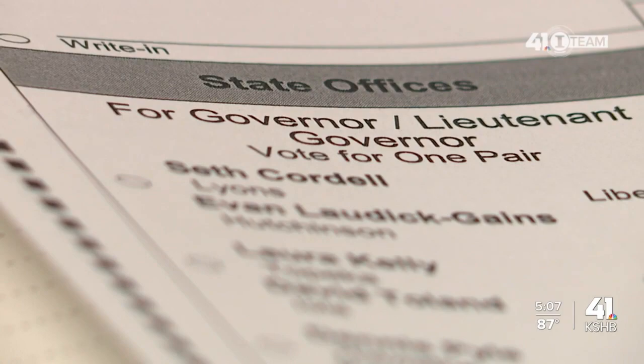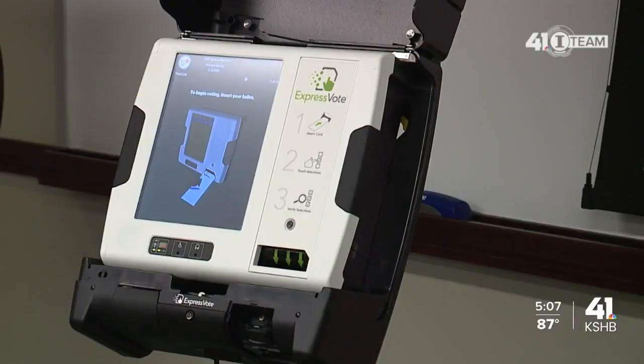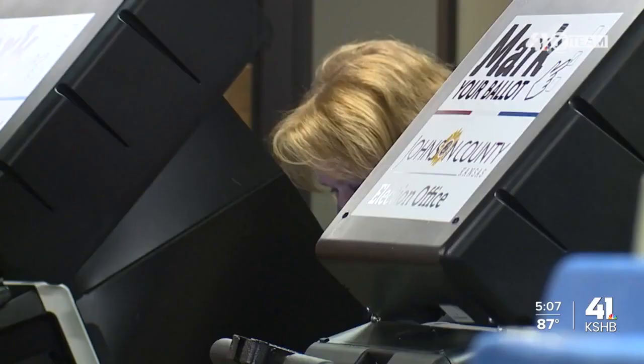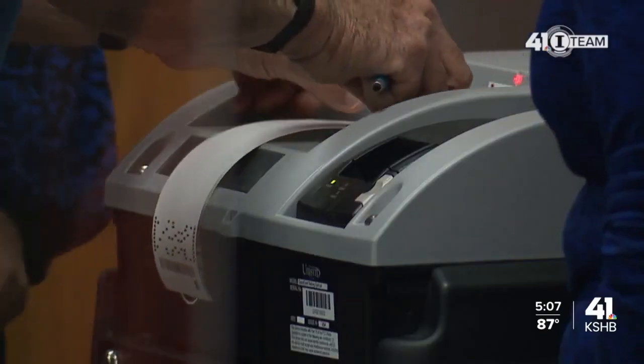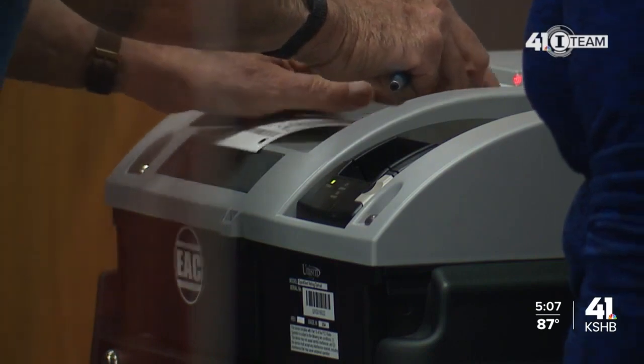Schwab says there's multiple layers to the process to ensure the machines are accurate, something known as logic and accuracy testing. Every machine prints a voter-verified paper ballot that you can look at to make sure the machine counted your vote the way it was supposed to. And then every county does a post-election audit. This also involves ensuring the number of ballots match the number of people who vote.